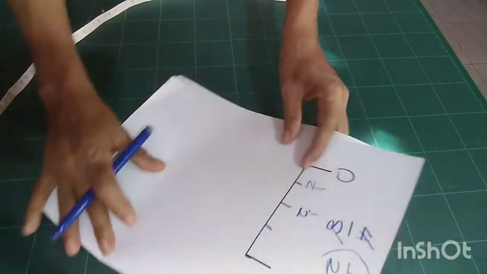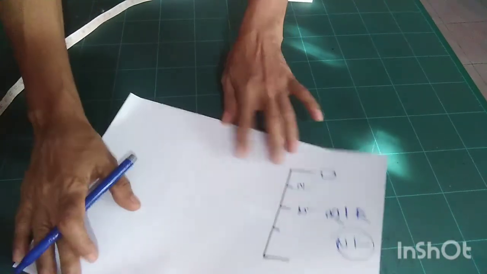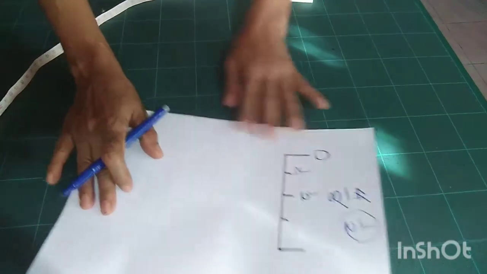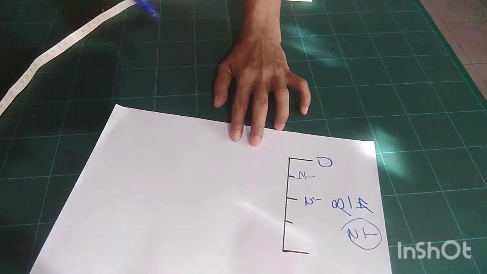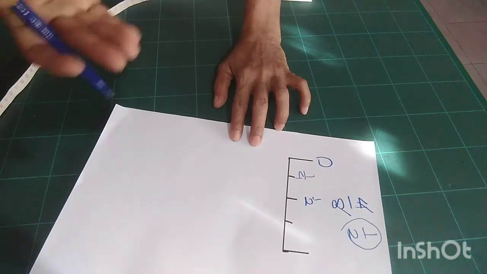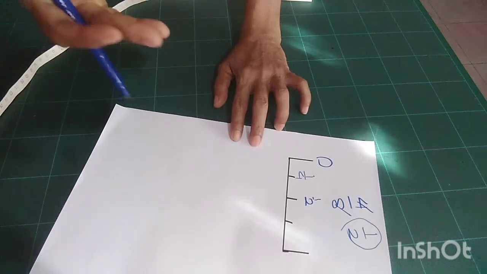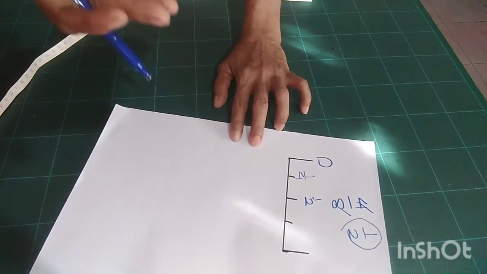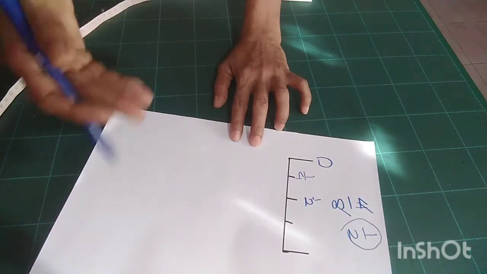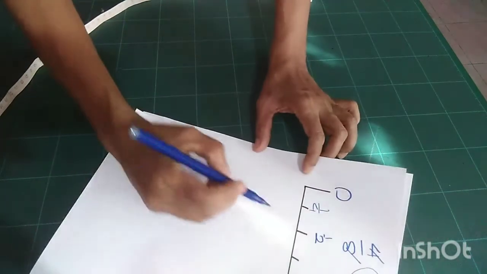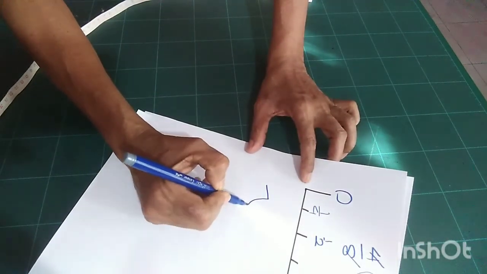While we divide our body measurements, body circumferences like waist circumference, under bust, over bust and bust circumference, we always divide by 4. Why? You should understand this.